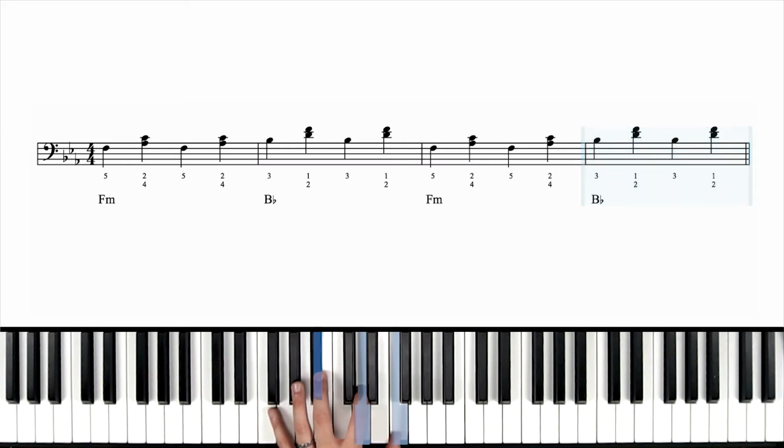Notice the fingerings I'm using. 5, 4, 2. That's because I want my third finger here on B flat, my thumb to be able to reach F. That's why I'm playing B flat with 3, 2, 1. So those are the 2 chords.